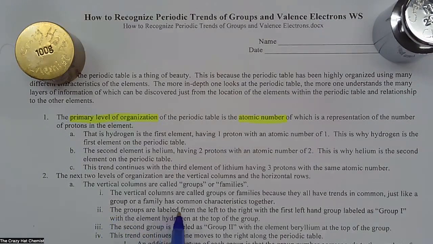The groups are labeled from the left to the right, with the first left-hand group labeled as group 1, with the element hydrogen at the top of the group. The second group is labeled as group 2, with the element beryllium at the top of the group. This trend continues as one moves to the right along the periodic table. And an additional feature of each group is that the group number corresponds to the number of valence electrons. Therefore, all elements in group 1 have 1 valence electron, and all elements in group 2 have 2 valence electrons.